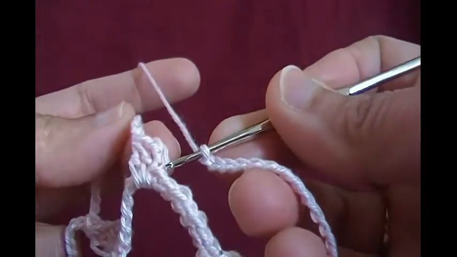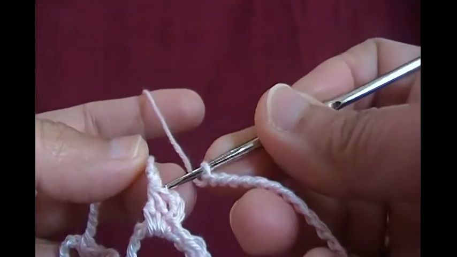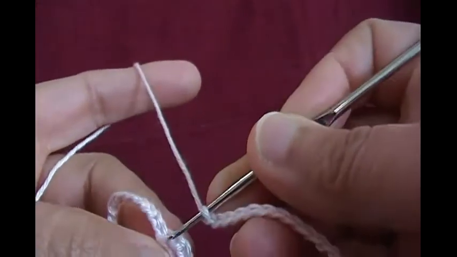So to join the round, 1, 2, 3, 4, I'm going to make a slip stitch on the 4th chain.